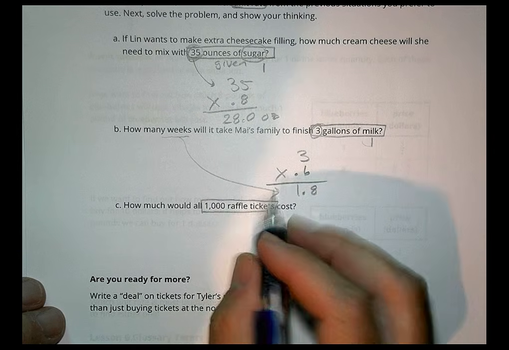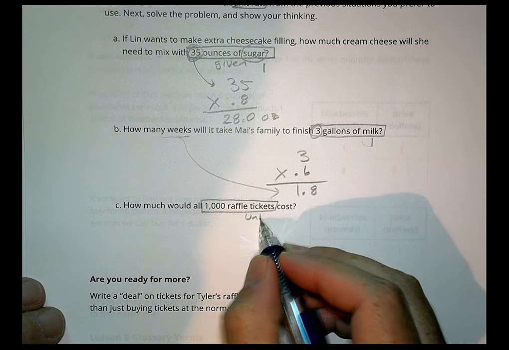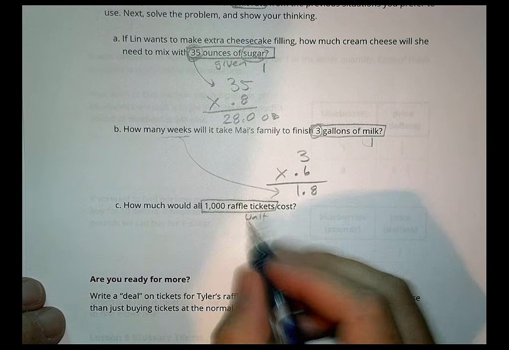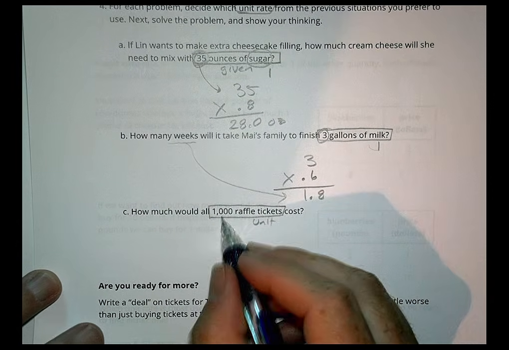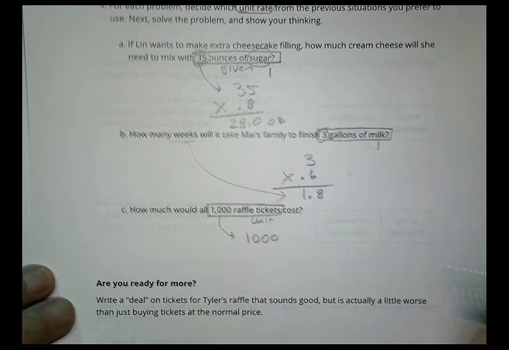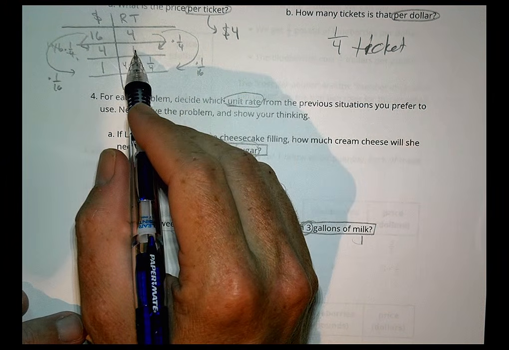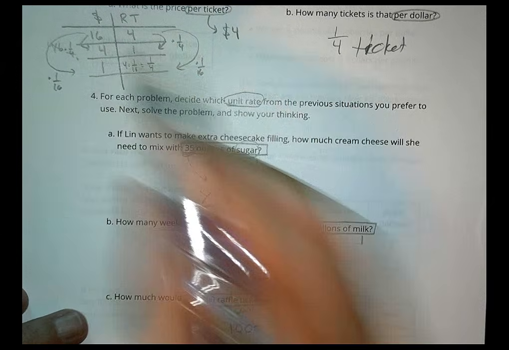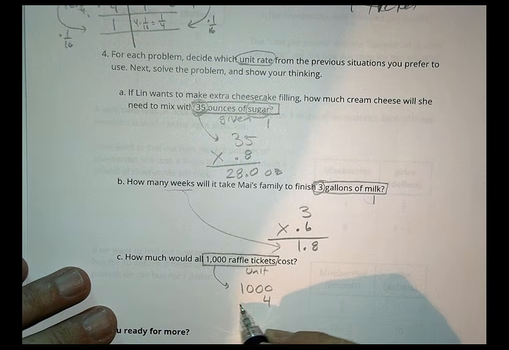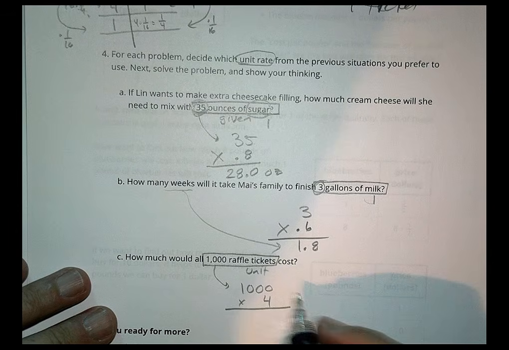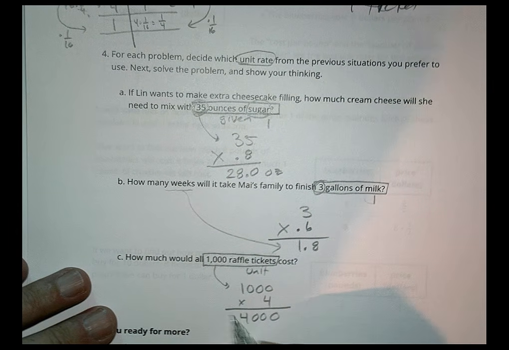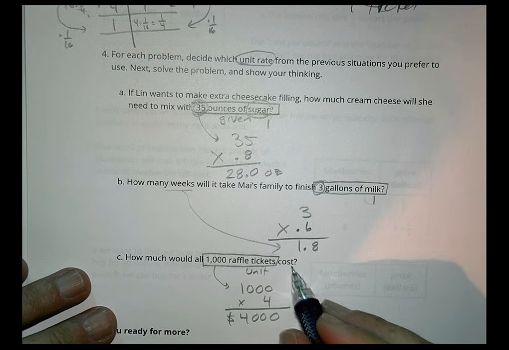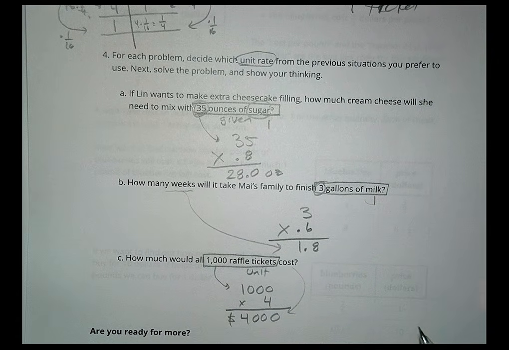So our unit rate's going to be our raffle tickets, because we want to find that unit rate and multiply by 1,000. So we'll take 1,000 raffle tickets and multiply what the unit rate is per raffle ticket. A raffle ticket, when you have 1, is going to be worth $4. So we'll take the 1,000, multiply it by the 4 for $4 each, and it ends up being $4,000 is how much it would cost for all the raffle tickets right there. All right, so that's the idea with today's lesson.